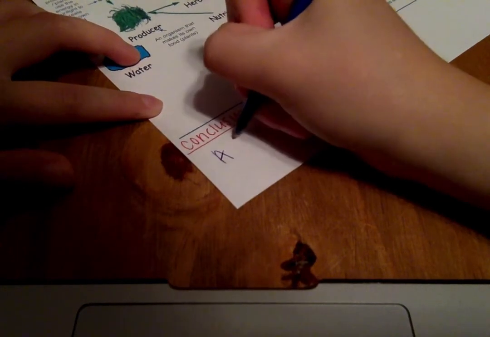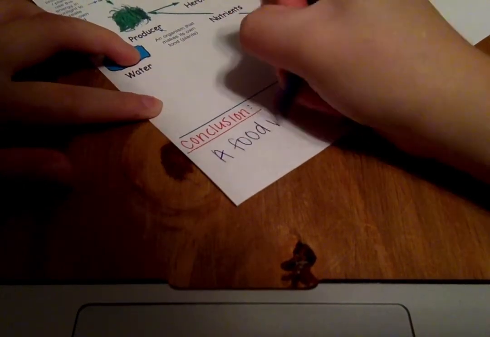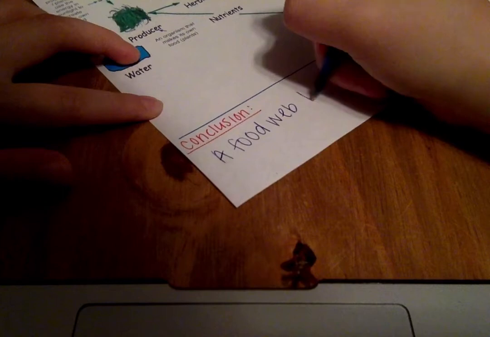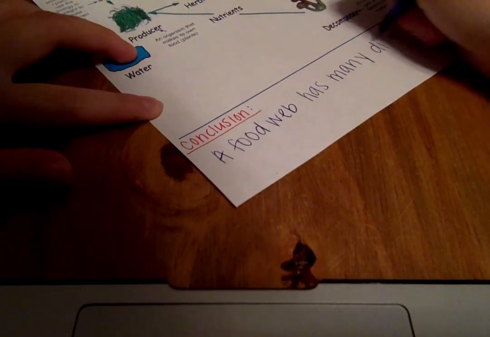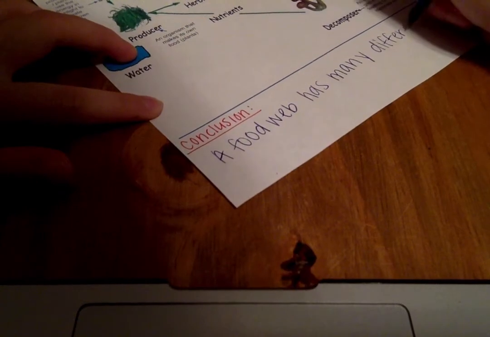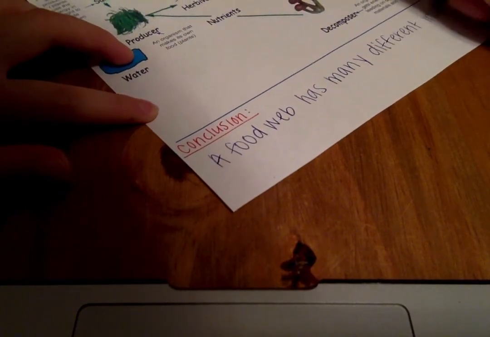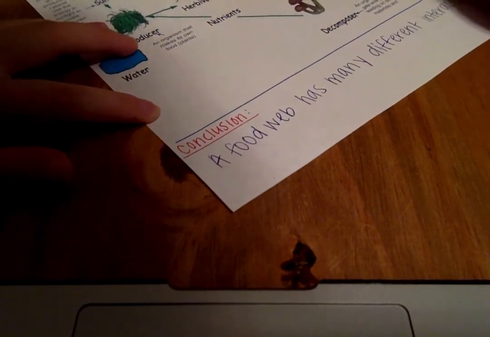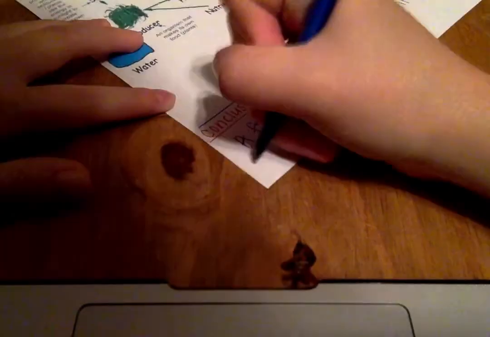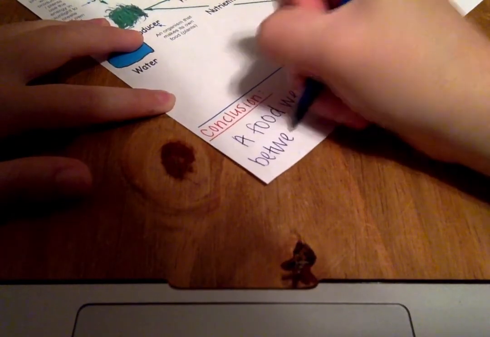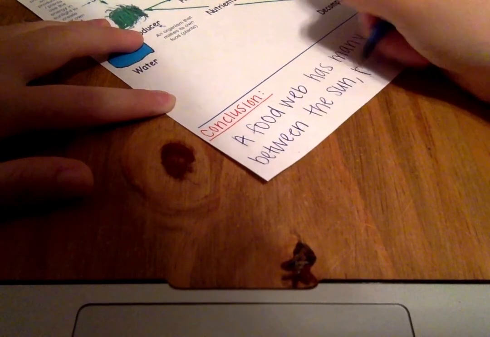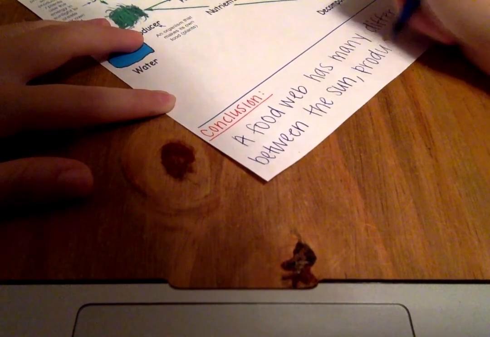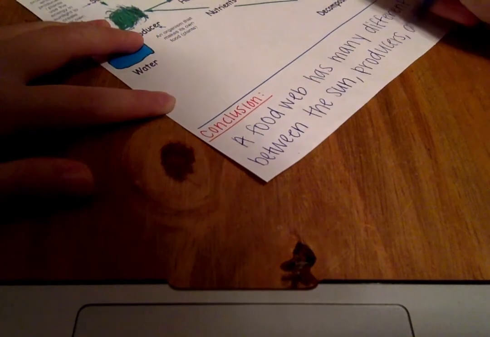So our conclusion can be, a food web has many different interactions between the sun, producers, and consumers.